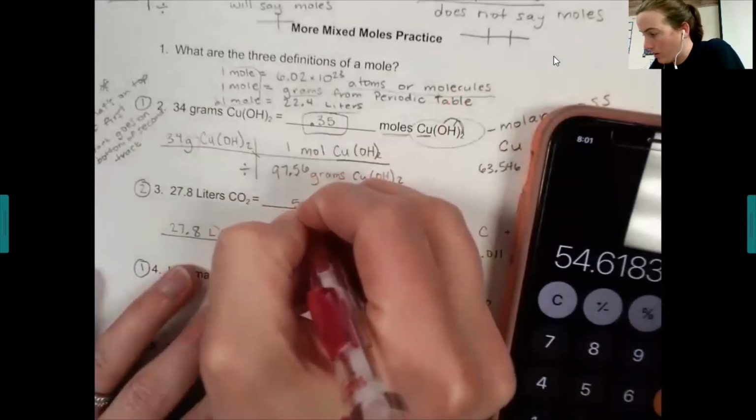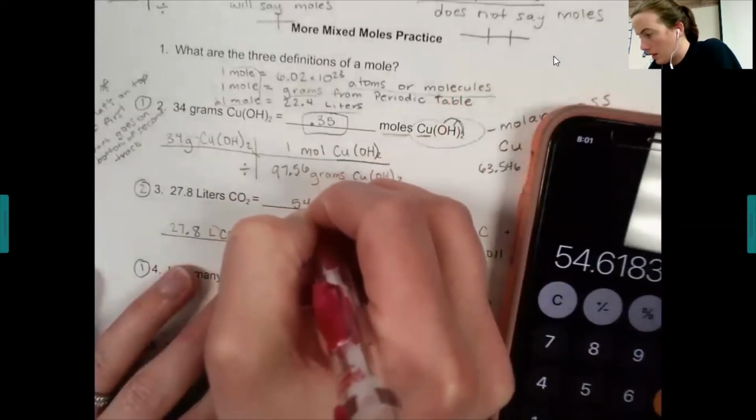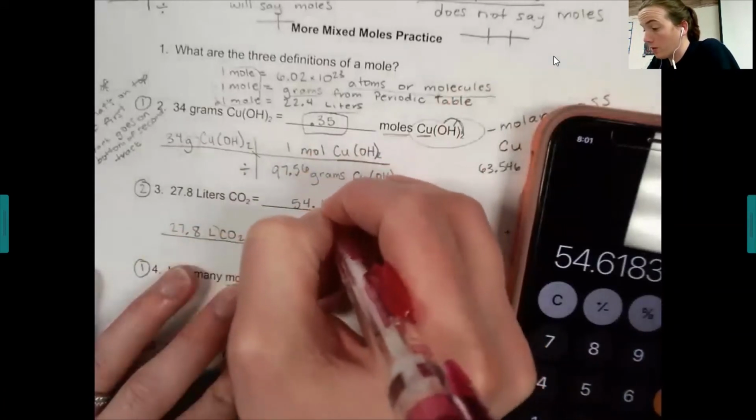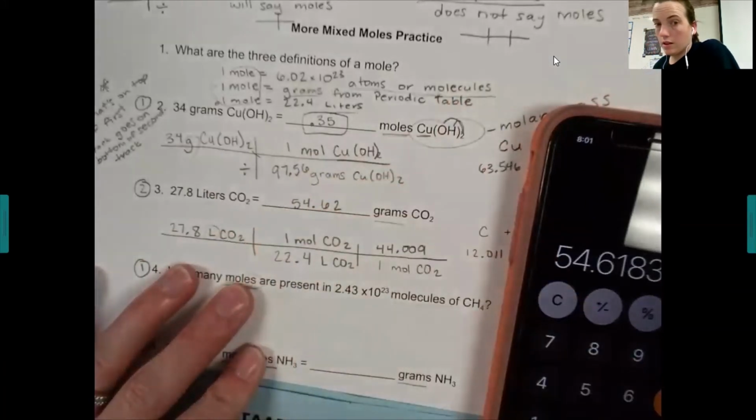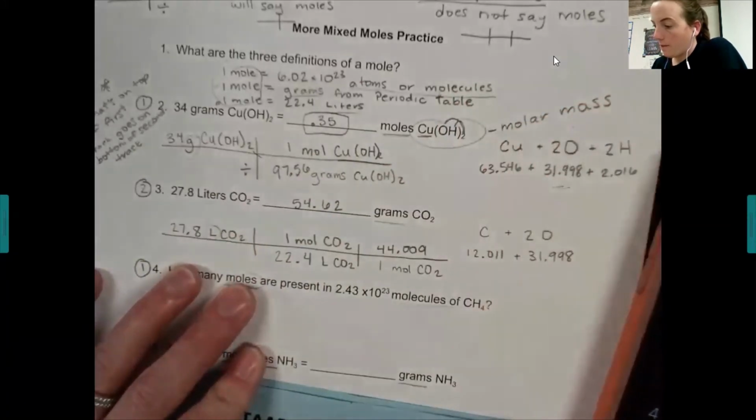Again, the rounding is not as important as your answer being really close to what I get. So if you said 54.6 or if you said 55, totally fine. You're on the right track.